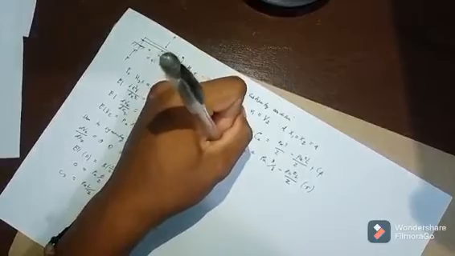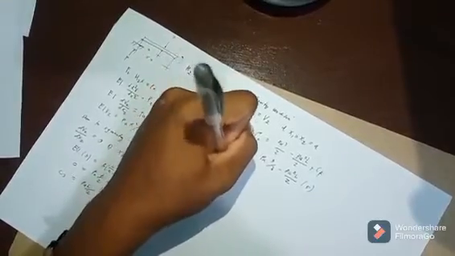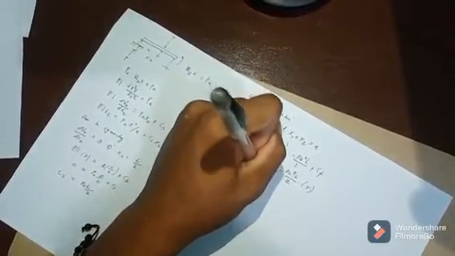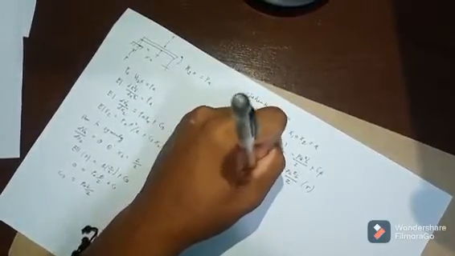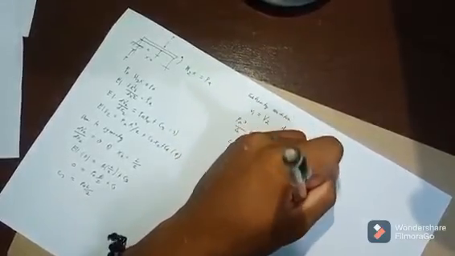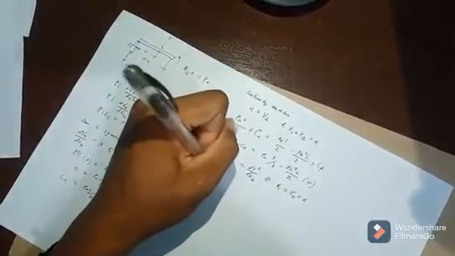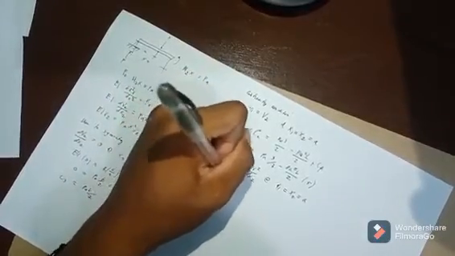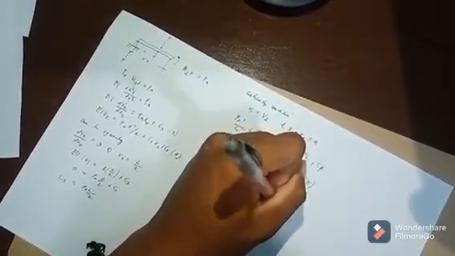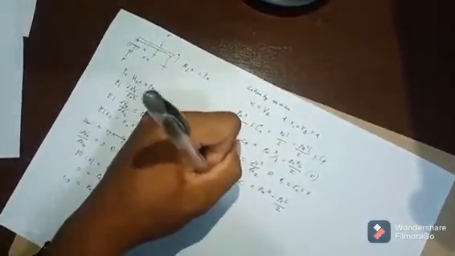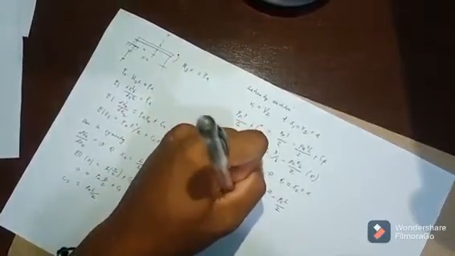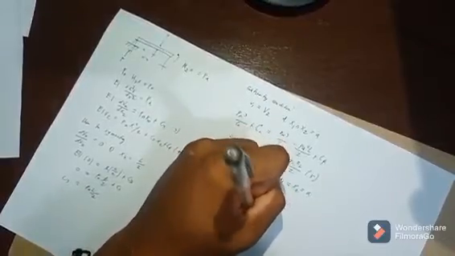So dv1 over dx1 is equal to dv2 over dx2 at x1 equal to x2 equal to a. So PA squared divided by 2 plus c1 is equal to PA squared minus PAL divided by 2. Solving for c sub 1, it is equal to PA squared divided by 2 minus PAL divided by 2.